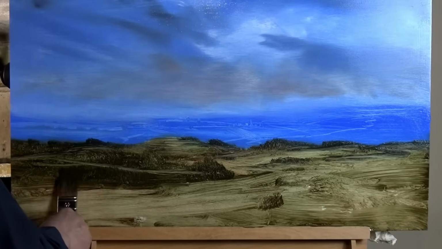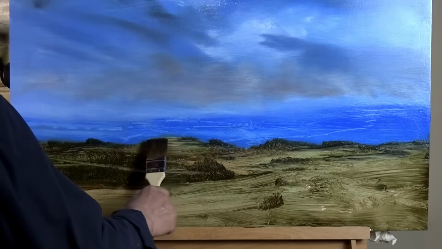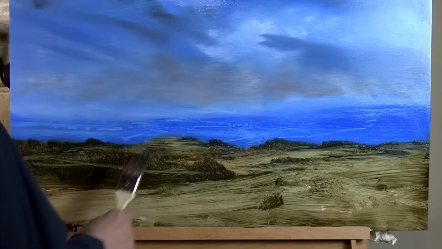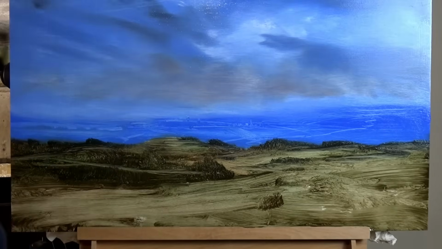Enormous by English standards. And I was standing next to this thing called a tor, T-O-R, which tor was it? I think it might have been, because it looks a bit like a chicken, I think they call it Cock's Tor.